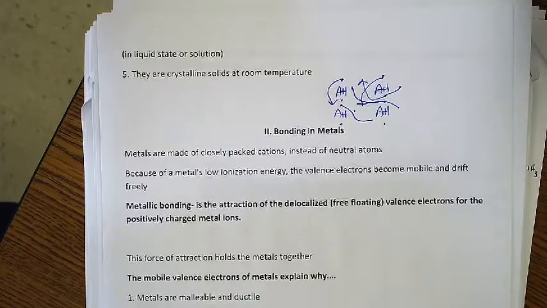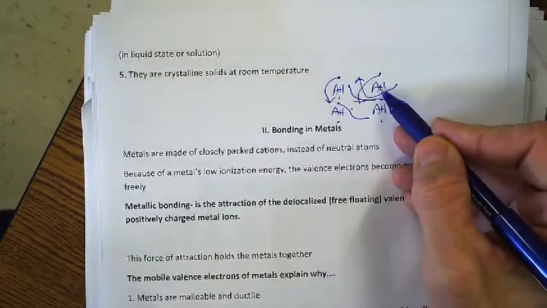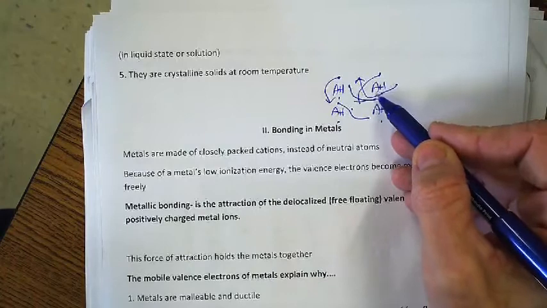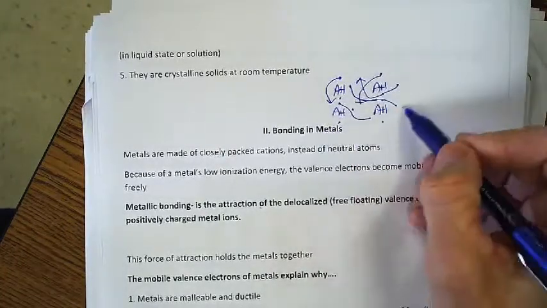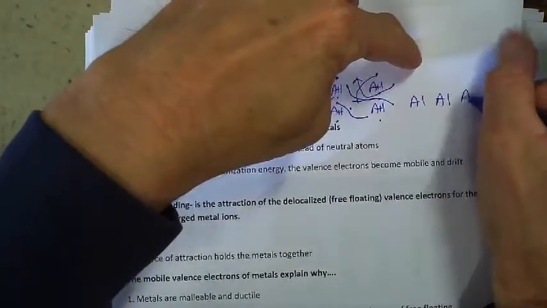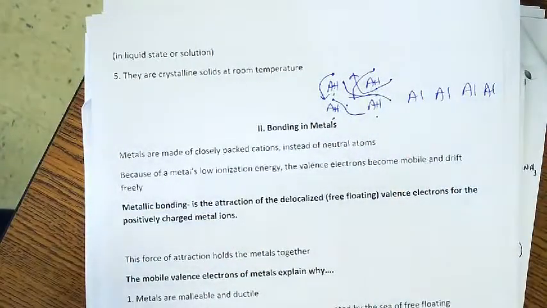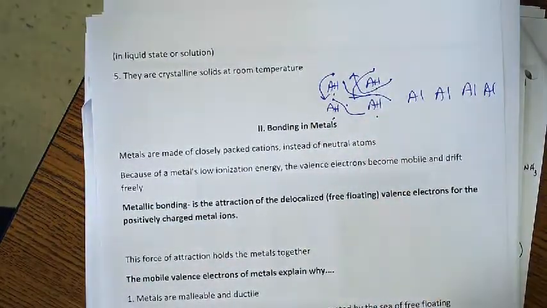It means metals are malleable or ductile. You can hammer them into shapes, and the reason why is because this aluminum is not really connected to the aluminum next to it. It's just generally attracted to all the electrons around it. So if you hit it with a hammer, you could basically hammer it into a shape where they're all in a row because it's not going to break because there's no real bond between them. They're just generally attracted to all the electrons that are floating around them.